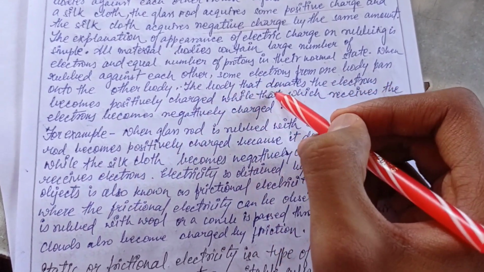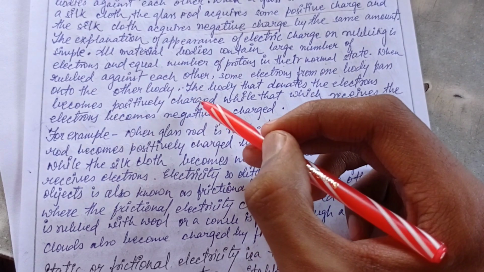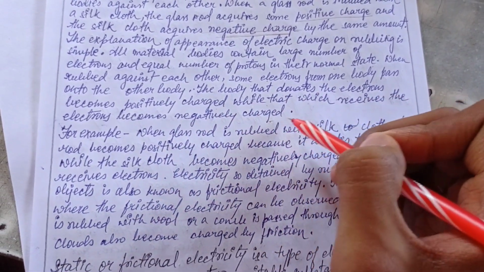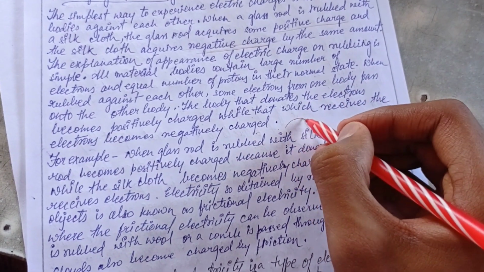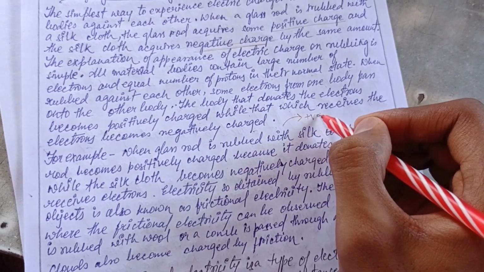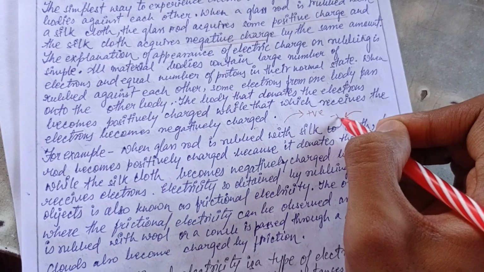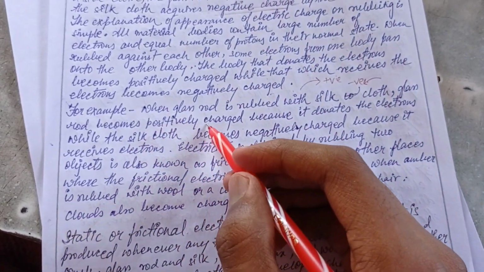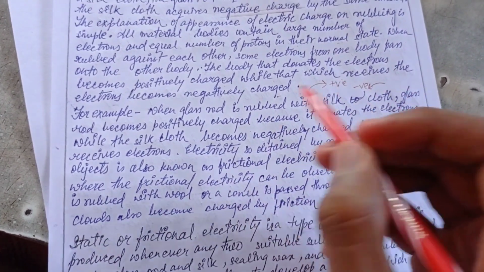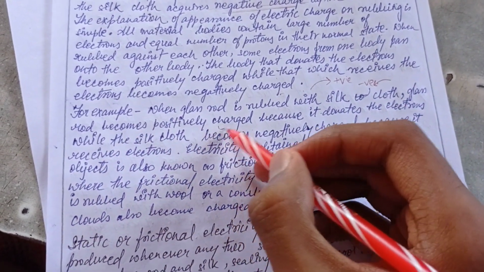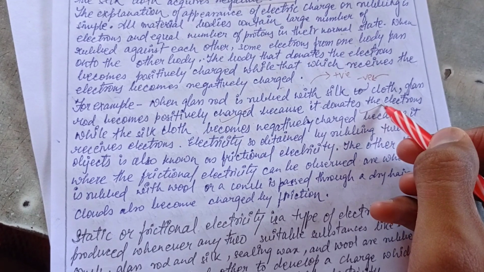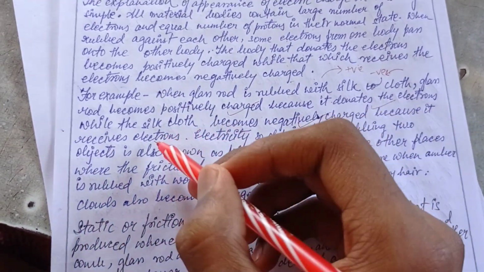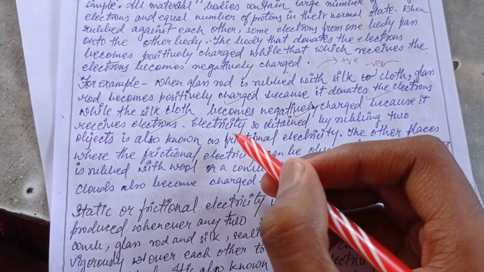The body that donates electrons becomes positively charged, while the body which receives the electrons becomes negatively charged. The one who is giving the electrons is positive. The one who is taking the electrons is negative. For example, when a glass rod is rubbed with a silk cloth, the glass rod becomes positively charged because it donates electrons, while the silk cloth becomes negatively charged because it receives electrons.